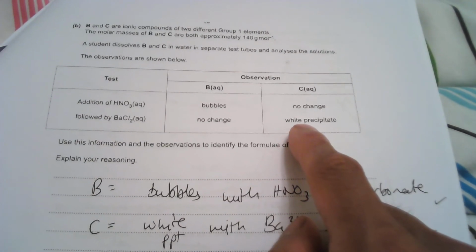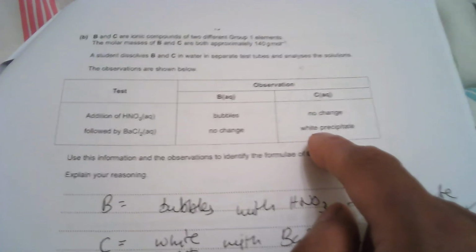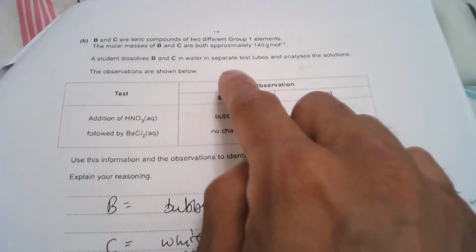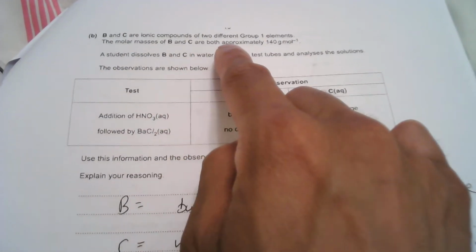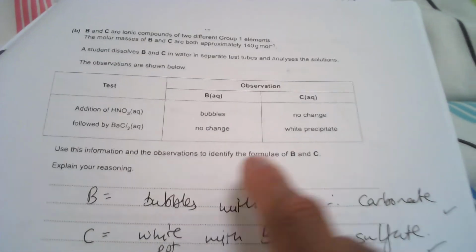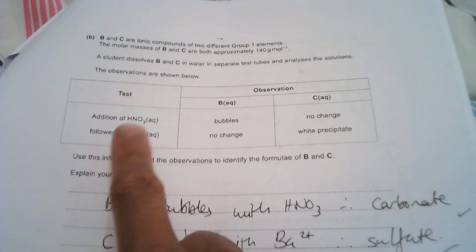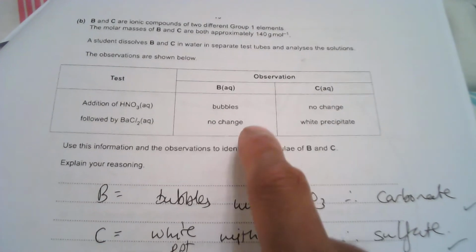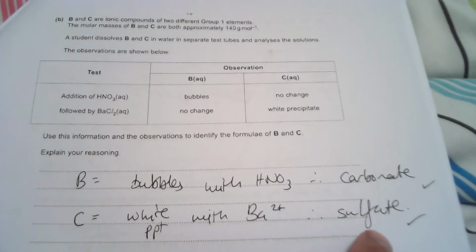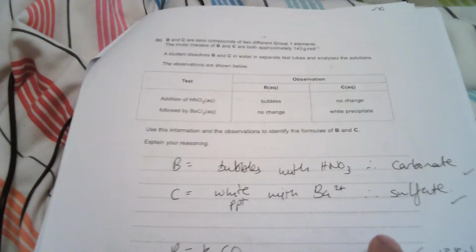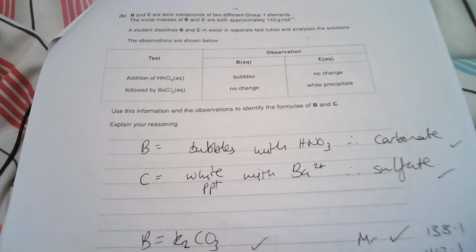Common error, people think that this is some kind of silver nitrate. Well, it says it's two ionic compounds with group 1 metals, and silver is in the transition metals, not group 1. So the clue there is the barium: it must be a sulfate. So we've got something carbonate for B and something sulfate for C. Well, then you need to work out what they are.